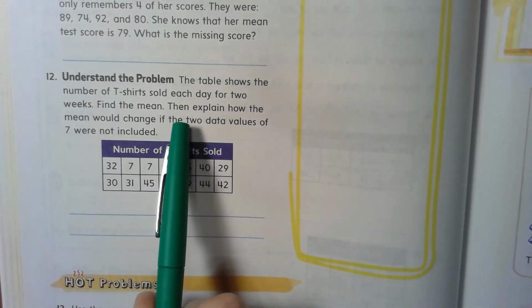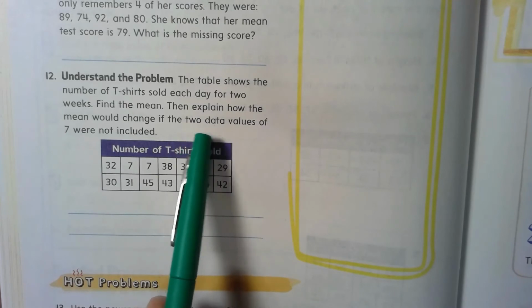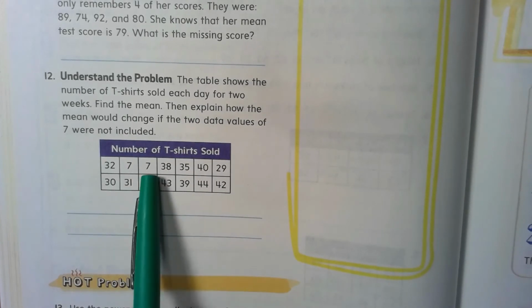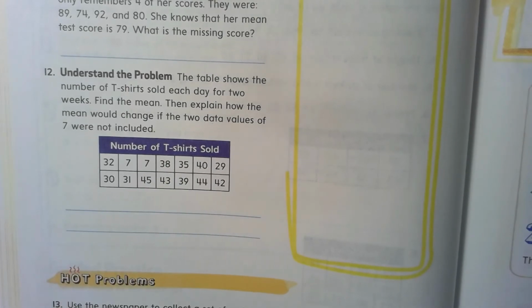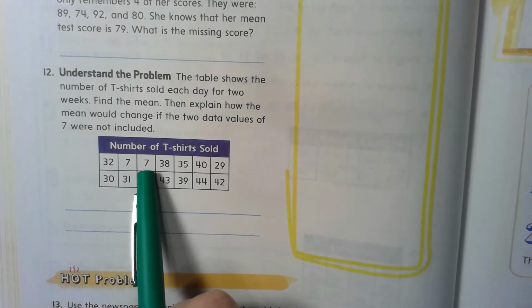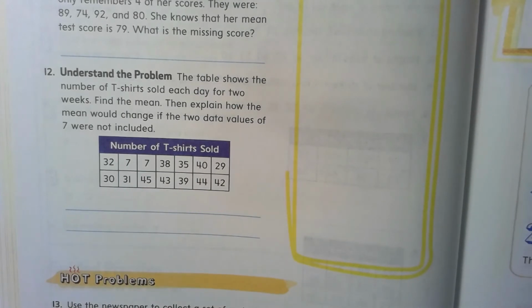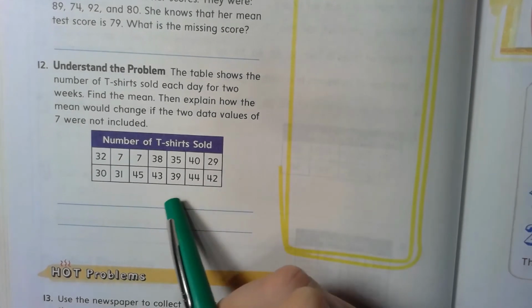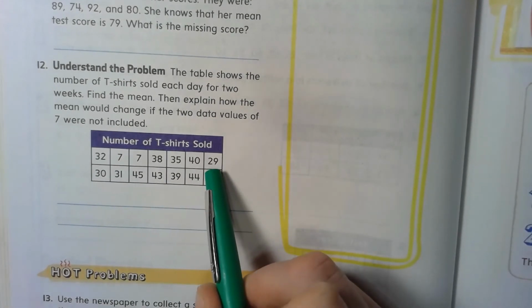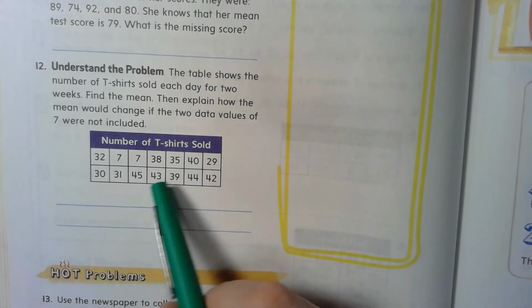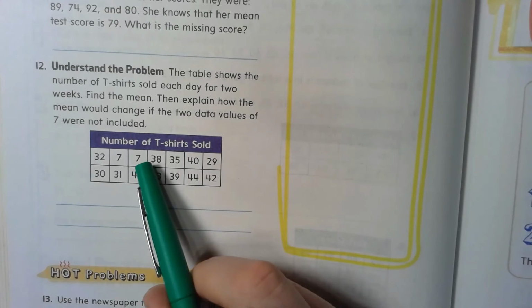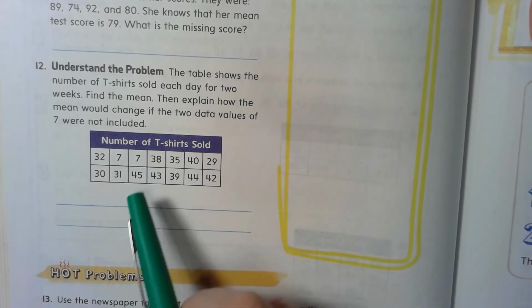What I want to look at is how the mean would change if the two data values of 7 were not included. These two data values of 7 are our two outlier pieces of data because they're not anything like the other pieces of data. They're much lower. If we were to remove these pieces of data, we would expect that the mean would go up rather significantly, because then the lowest piece of data that we have would be 29 and our highest would remain 45. But our mean would be somewhere between 29 and 45 rather than between 7 and 45.